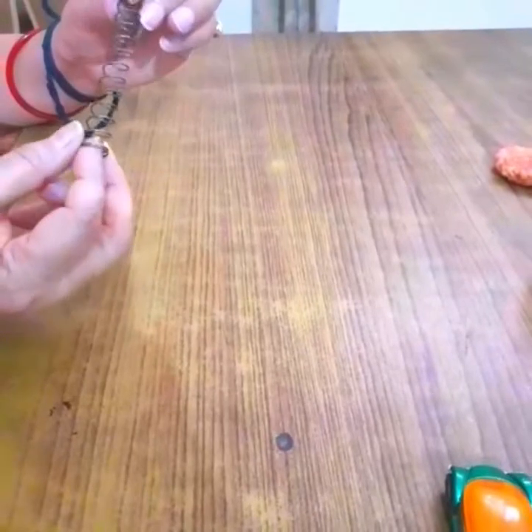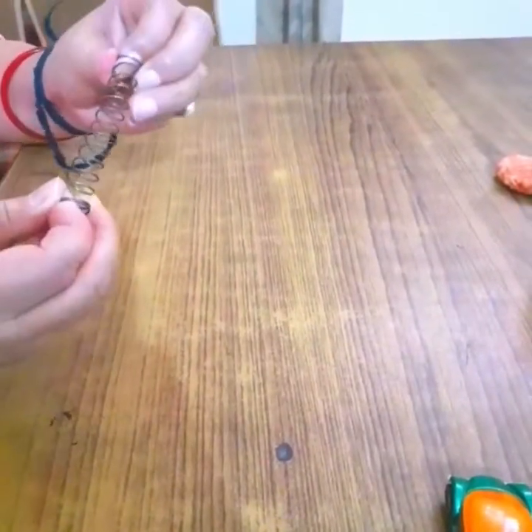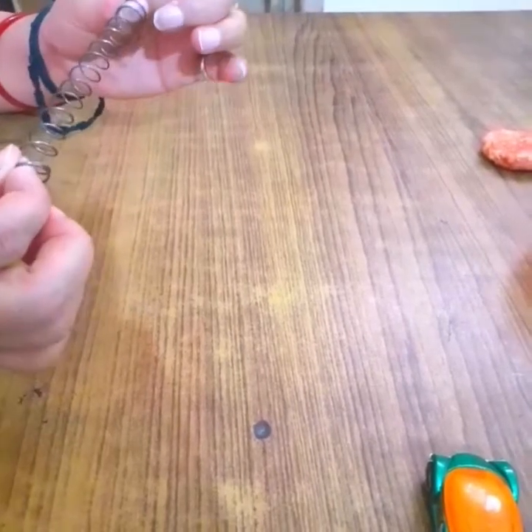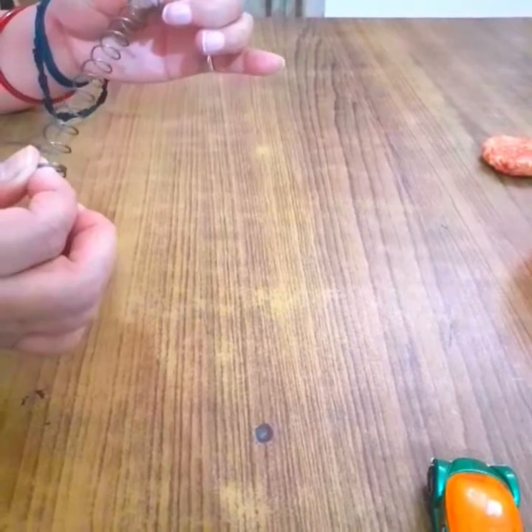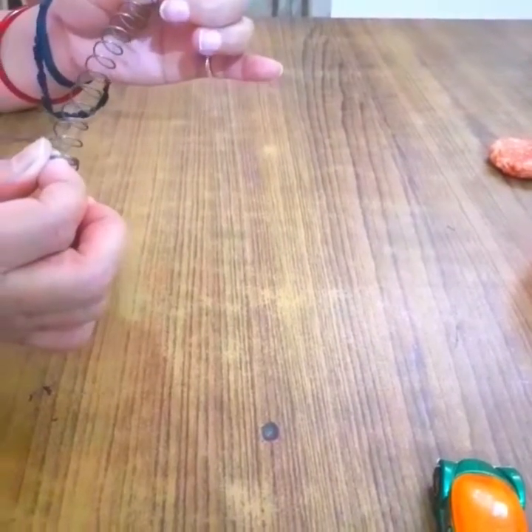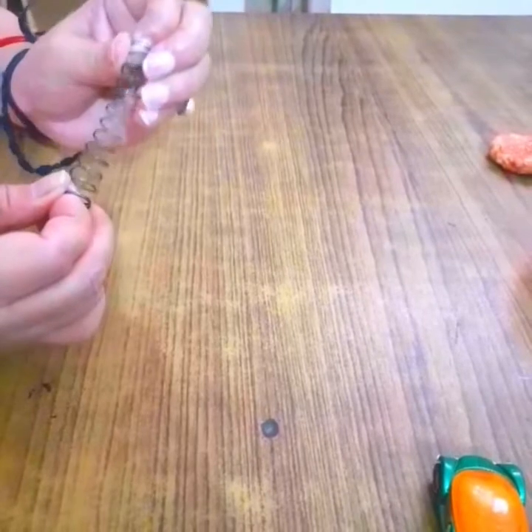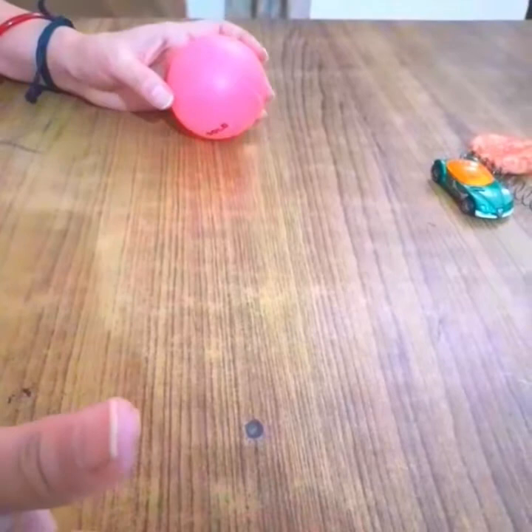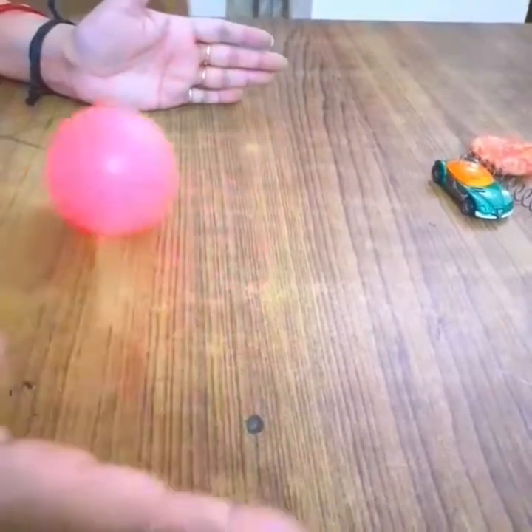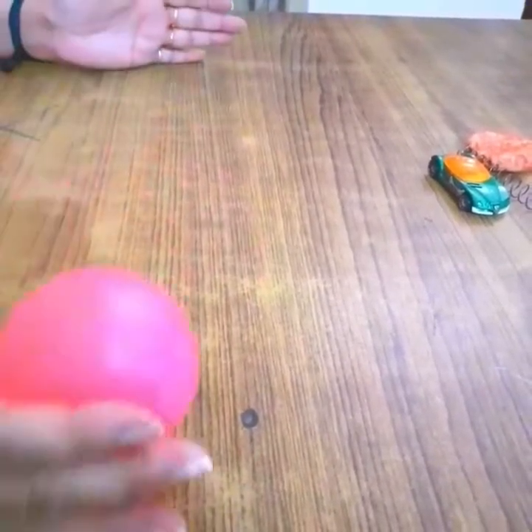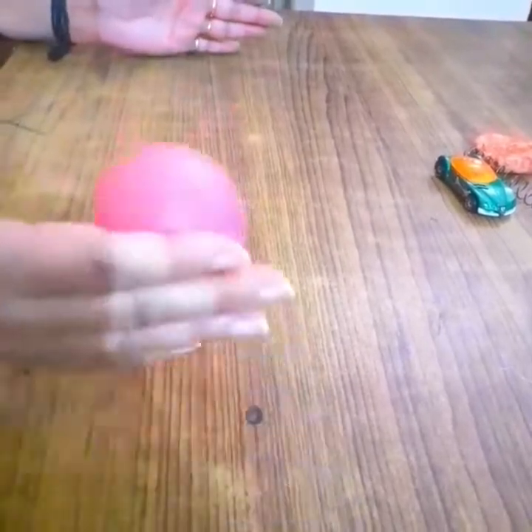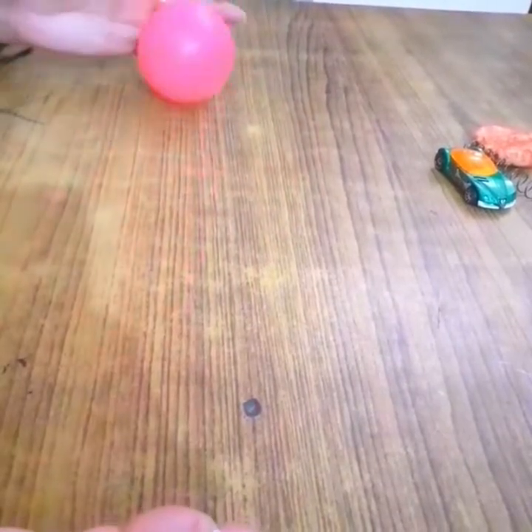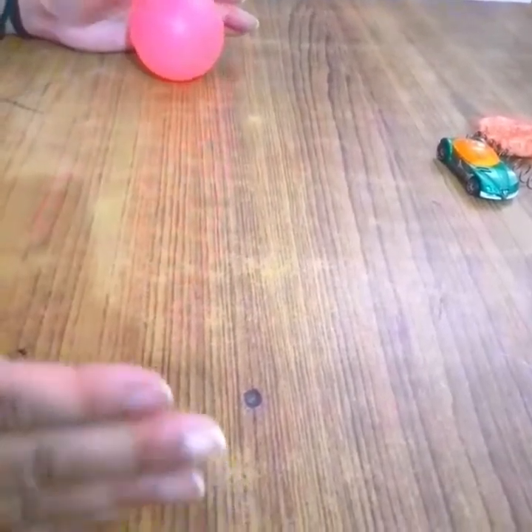Now take the spring. We can pull the spring or squeeze it. This squeezing or pulling changes the size of the spring, and this change happens because of the force that we are applying on the spring. Now take the ball. I roll the ball in between my two hands. You will observe that the direction of the ball changes. If the force is applied by the hand, it can change the direction of the ball.